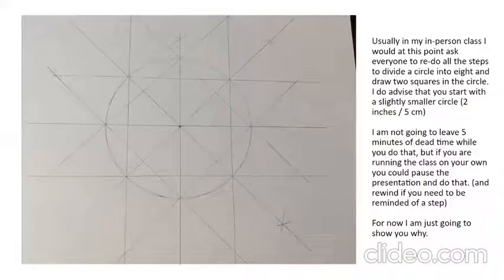However, we don't want to sit here with 5 minutes of dead time. So if you're doing this class by yourself, just hit pause, open your compass at 2 centimeters and divide your circle into 8 equal parts. If I'm running this, then take your previous piece of paper and just connect or extend out the lines of your previous star.